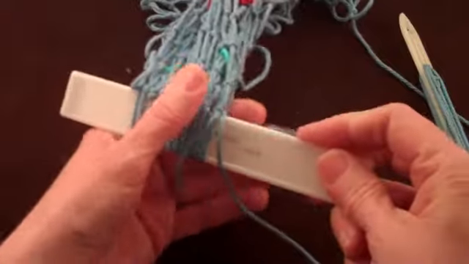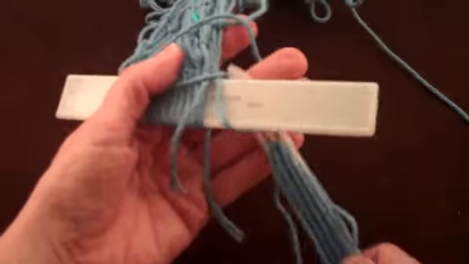Continue this process until the end is too short to be included in a knot. Then cut the end.